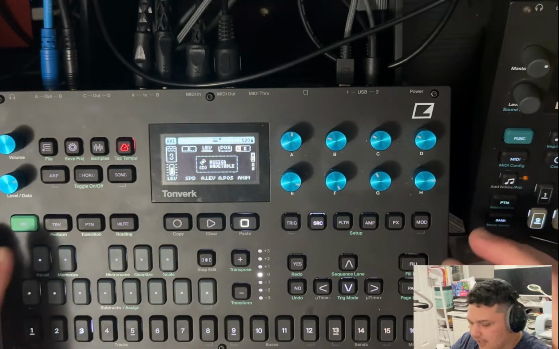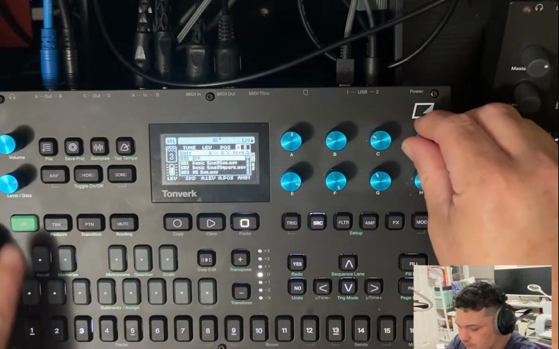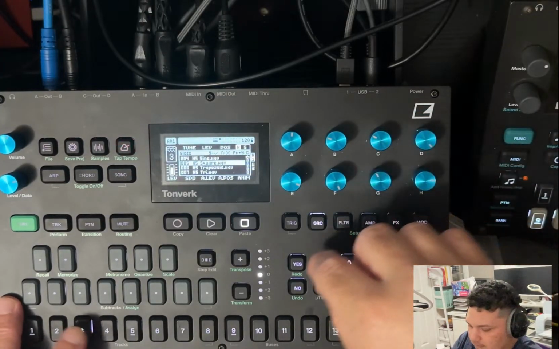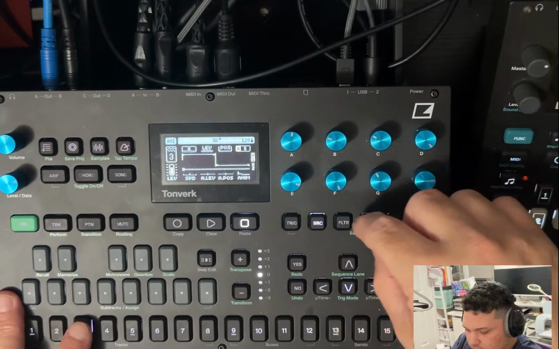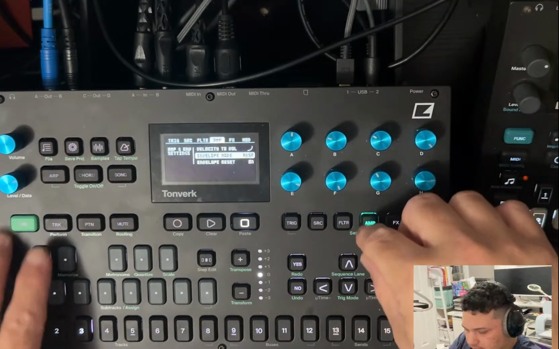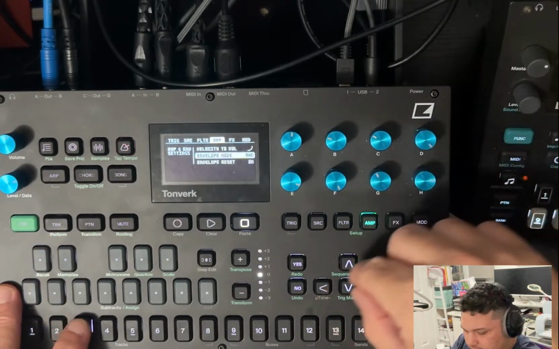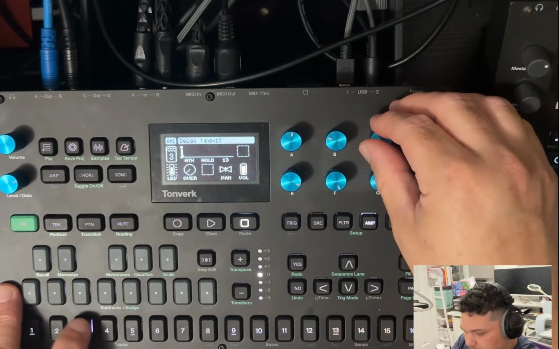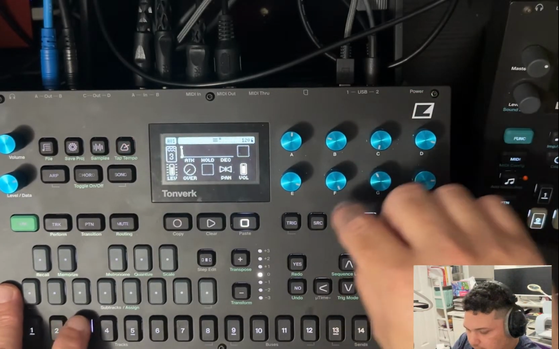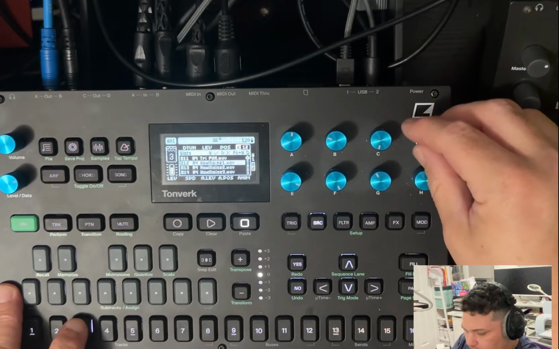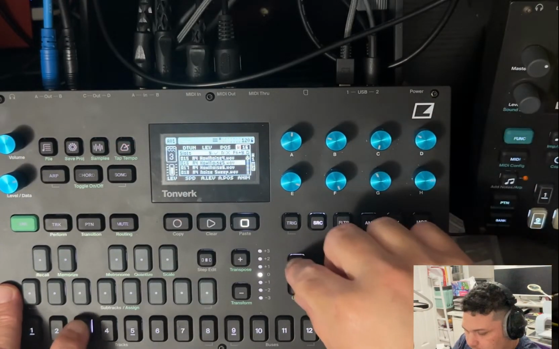So now let's add something else here. Let's add a triangle, and let's do the amp thing again. And then on the second wavetable, we're going to use a noise also.